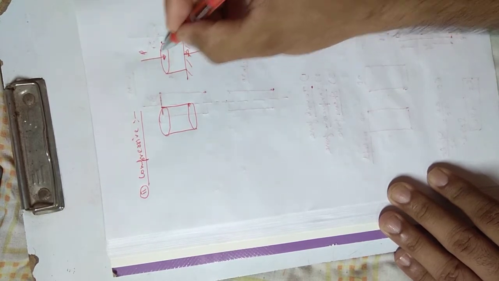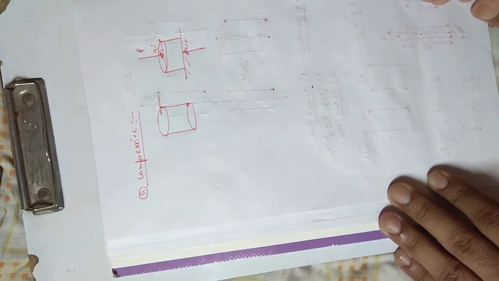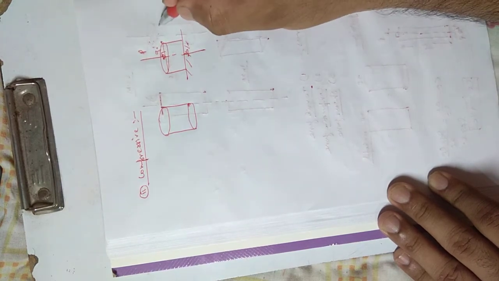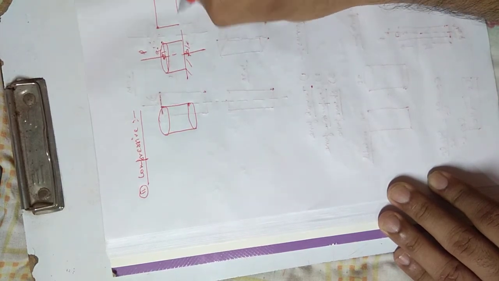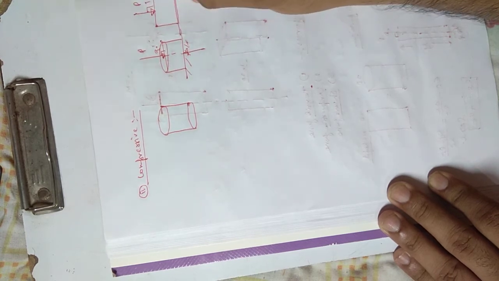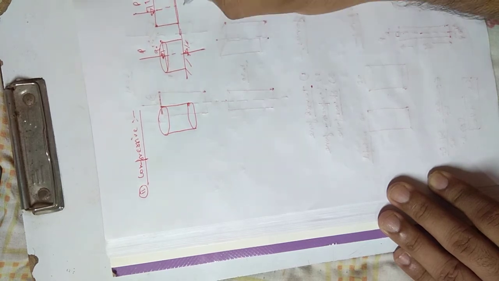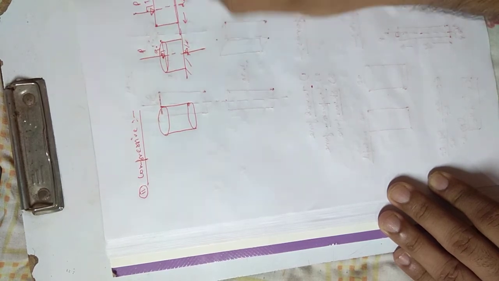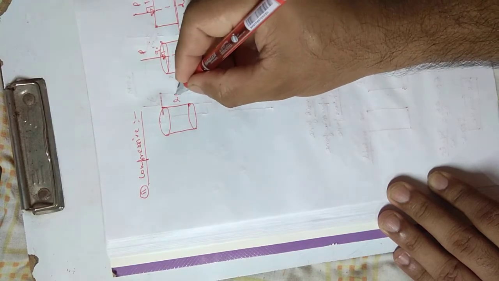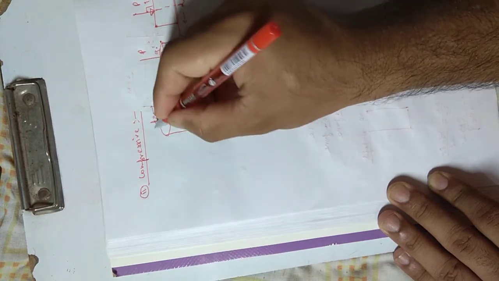The applied load is acting perpendicular to the cross section, along the axis of the member. The 2D representation is like this. The load is perpendicular to the cross section and acts along the axis of this member. In this case, suppose the final diameter is df and the final length is Lf. The initial length is Li and the initial diameter is di.